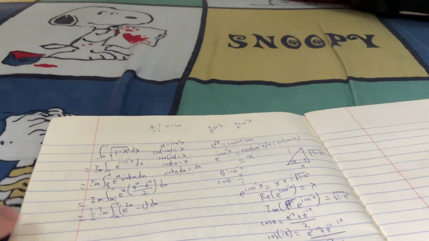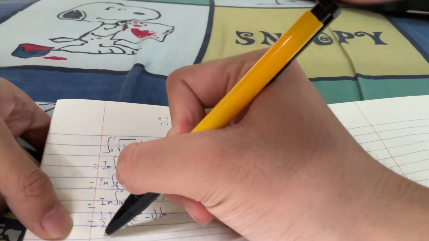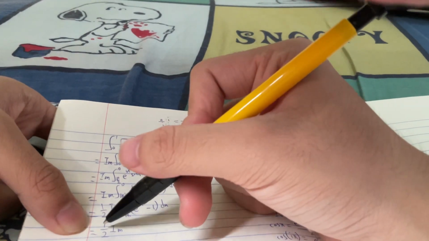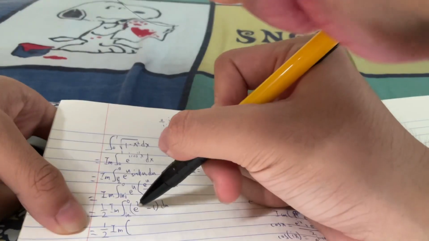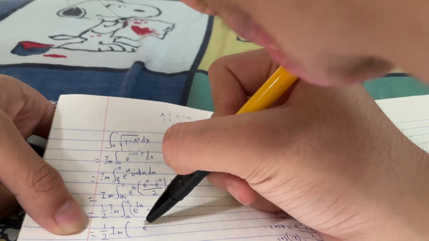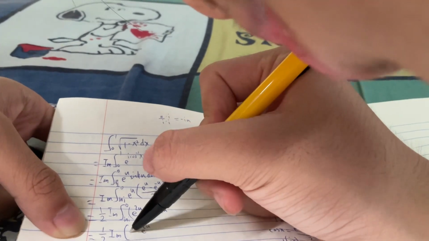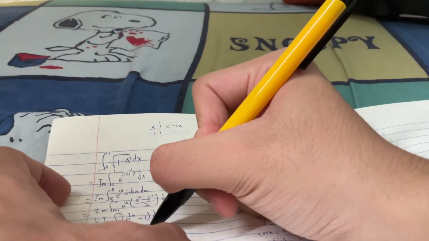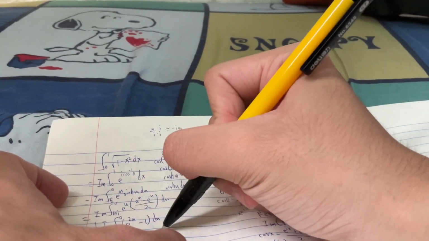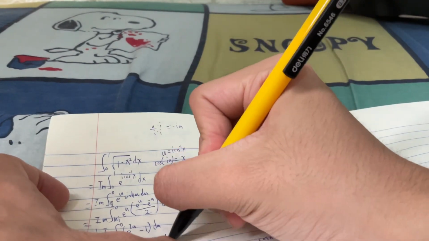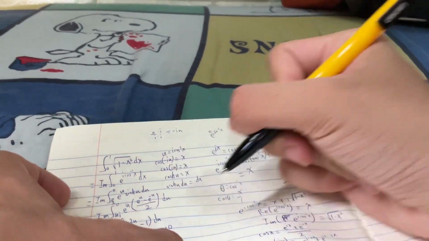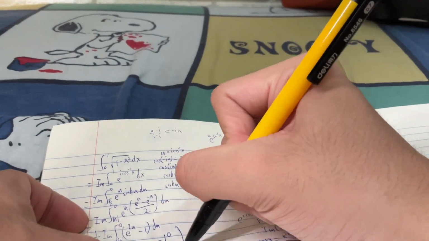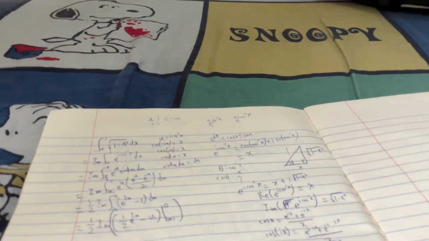So here's the deal. You get 1/2 times Im, 1/2 times Ln of. Integrate this, you get e to the power of 2u divided by 2. So integrate 1 in terms of u, you get u, and then we're going to evaluate from Ln i to 0. Be sure this Im is just this entire thing.